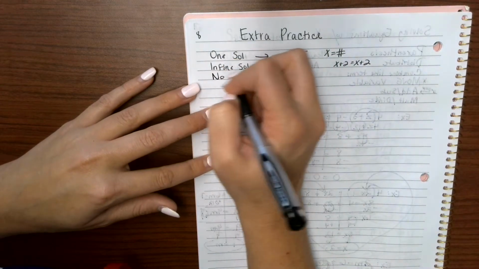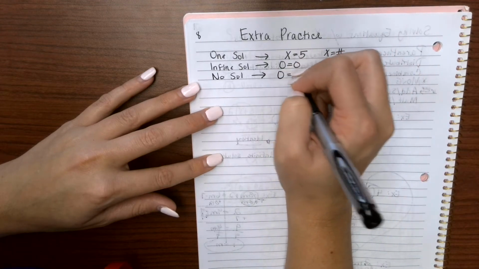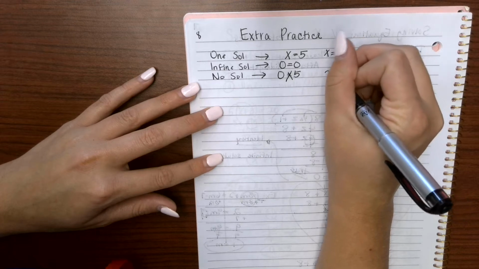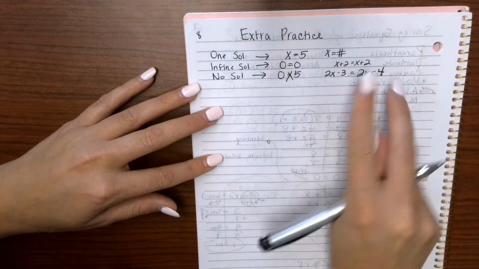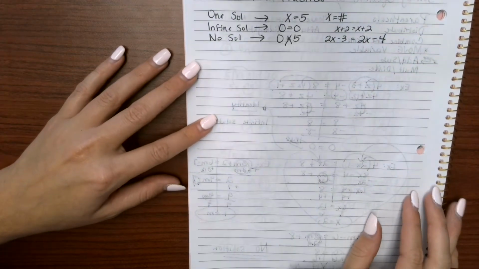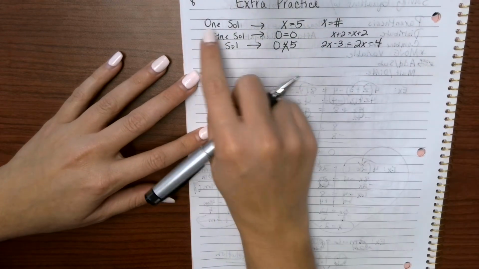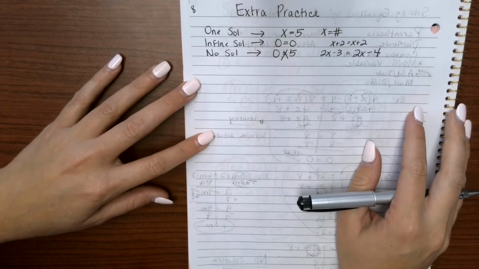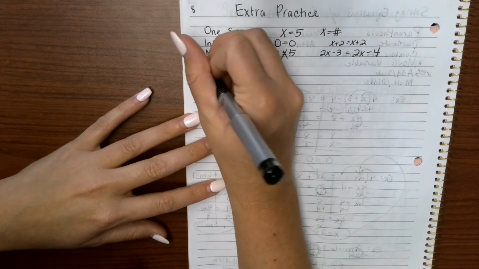A no solution ends up looking like this. It'll be like 0 equals 5. That's not true, never will be. And it'll have something like 2x minus 3 equals 2x minus 4. It'll have the same variable but two different numbers. So make sure you recognize that. You'll have all different types of solutions: one solution, infinite, or no solutions. But you need to be able to recognize all three. So let's do an example.